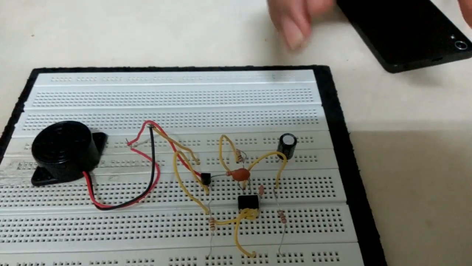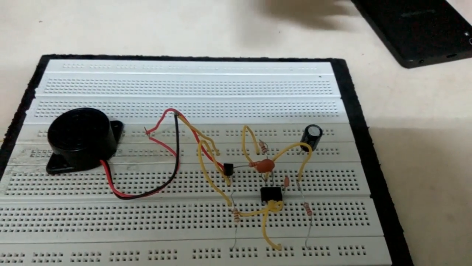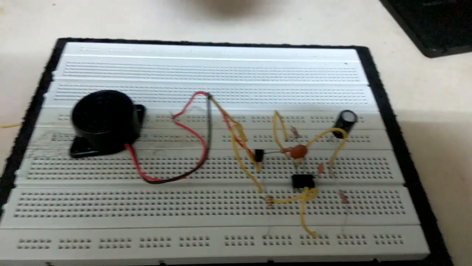When we put the phone here, the transistor will detect the radiation of the phone, so the buzzer will sound loudly. I will move to Afirizo to present the demo of the circuit.